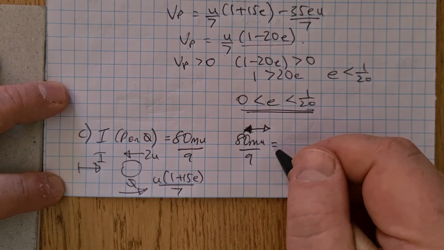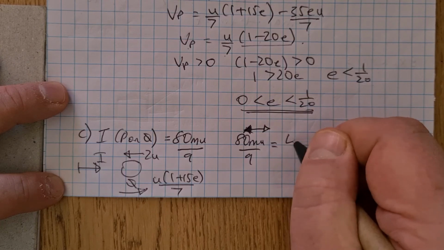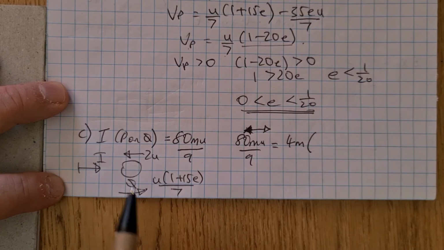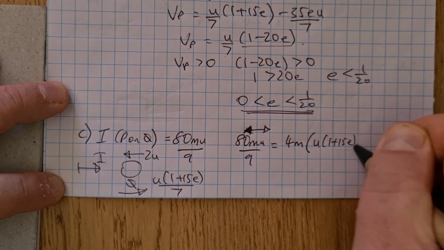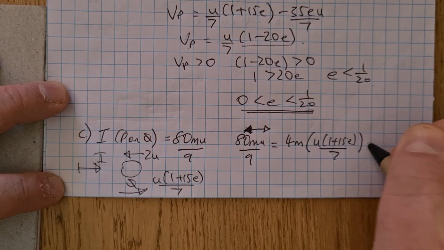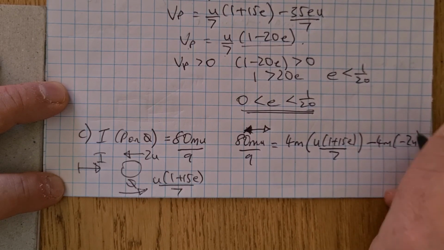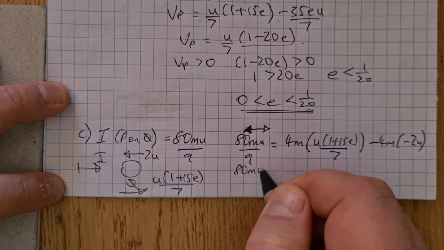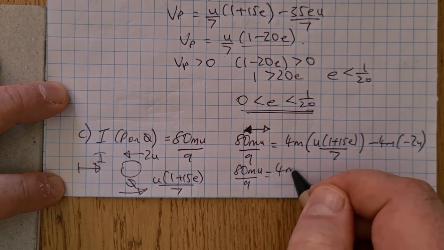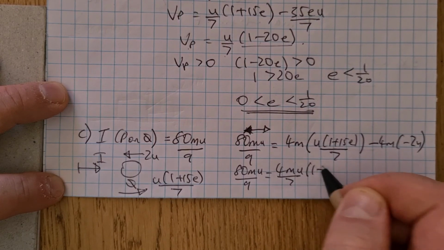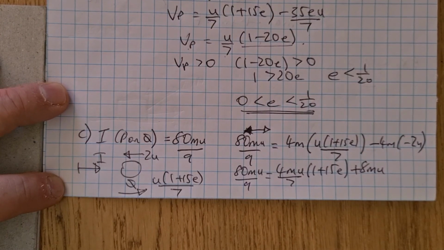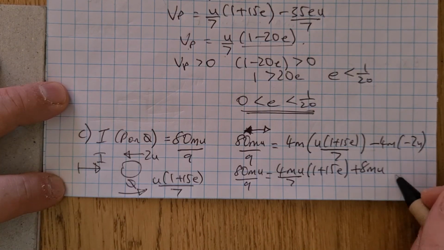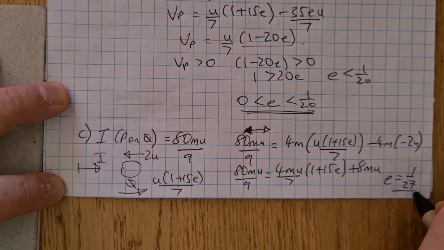So we have that 80mu over 9 is the mass, which was 4m, times V, which is travelling in the direction of motion, which is u(1 plus 15e) all over 7, minus 4m times minus 2u. So we have that 80mu over 9 is going to equal 4mu over 7 multiplied by 1 plus 15e, plus 8mu. And if you rearrange all of that, then we have that E is going to equal 1/27th.